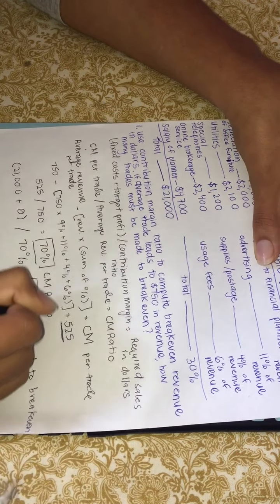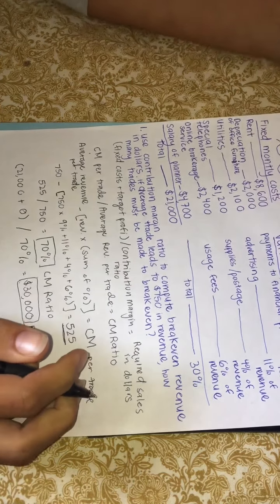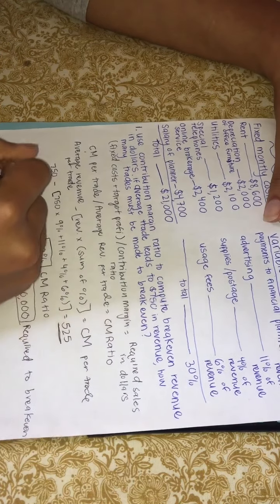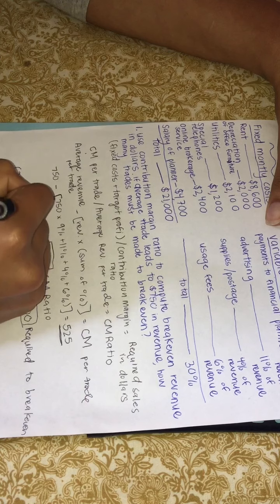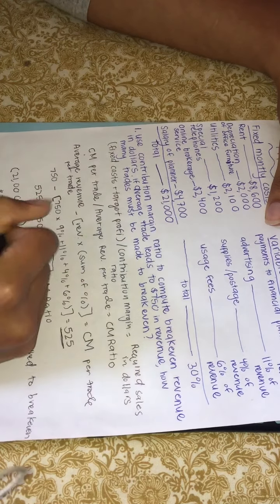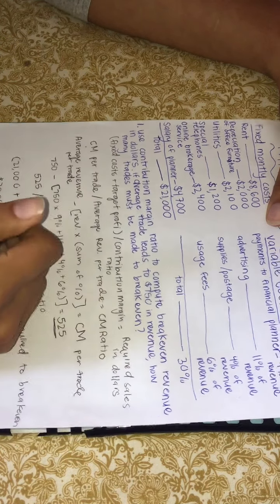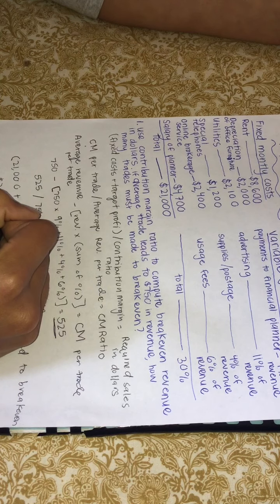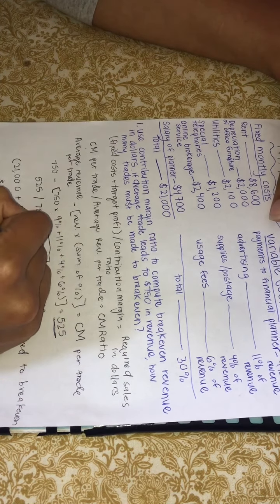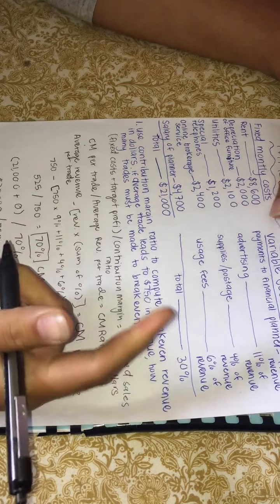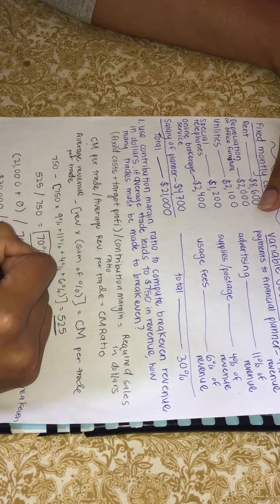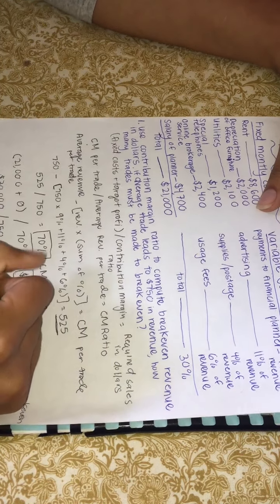So 30,000. And with this number, we can do $30,000 divided by the 750, because that's how much it is per unit or per trade. So this equals 40 trades.